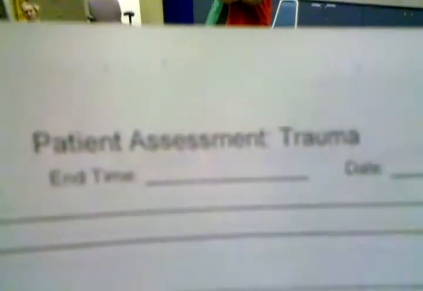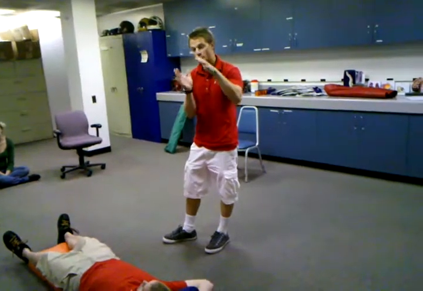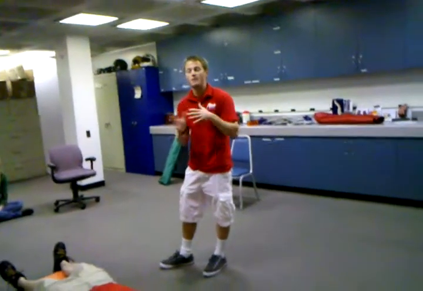This is one of your testable skills. I know this is the first time you guys have really gone through this, so I'm just going to go through it nice and slow and break it up. Again, this is really similar to your patient assessment medical, for the most part, especially up to priority patient.